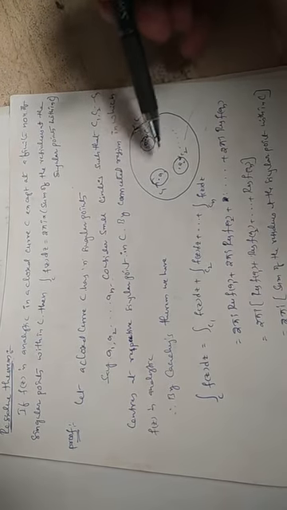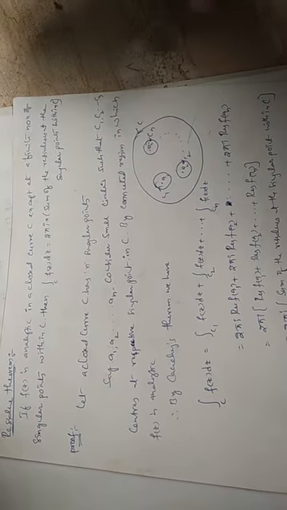Next, we need to consider small circles around those singular points. For the singular point a1 the circle is c1, for a2 it is c2, and so on, for an it is cn. Now look at the theory of what we discussed. Let C be a closed curve having a finite number n of singular points, say a1, a2, a3 and so on up to an. Consider small circles c1, c2, c3 around the respective singular points.